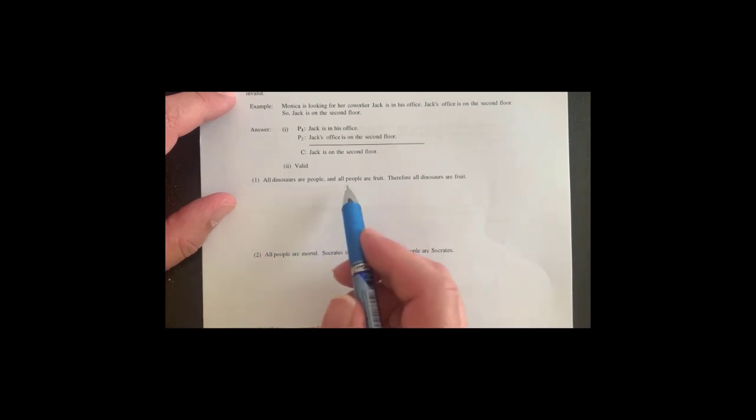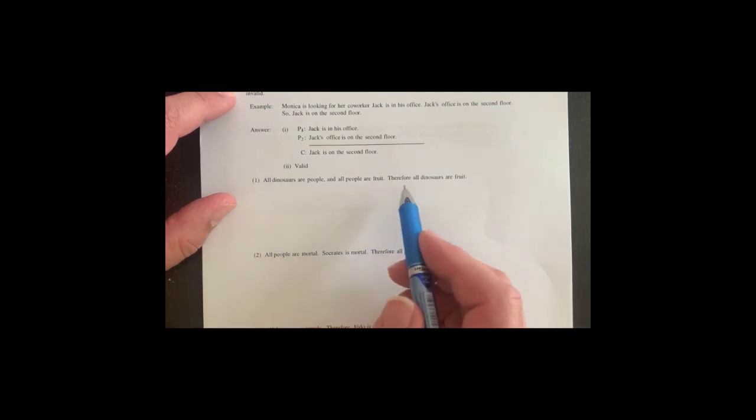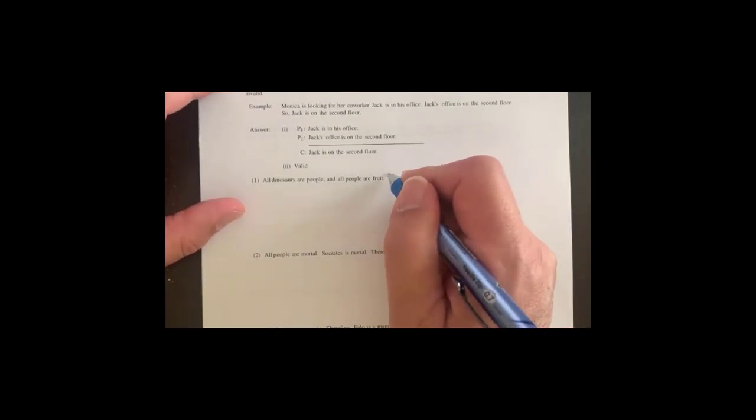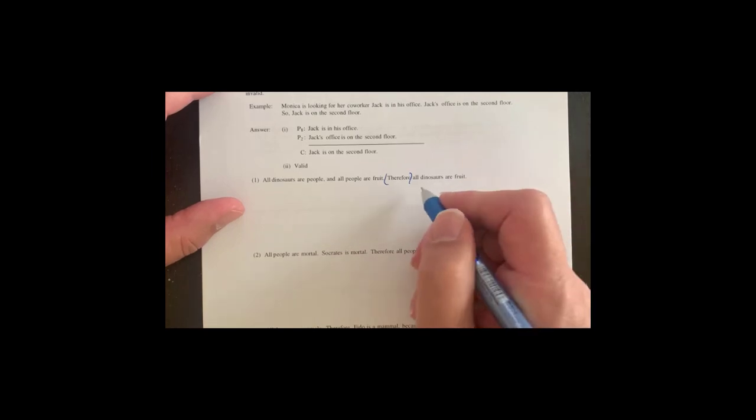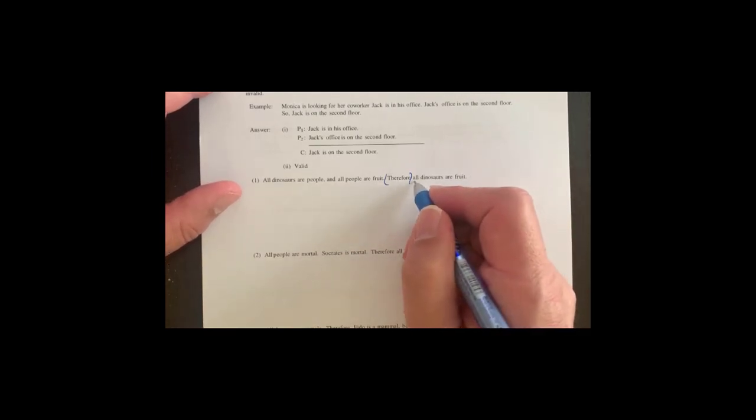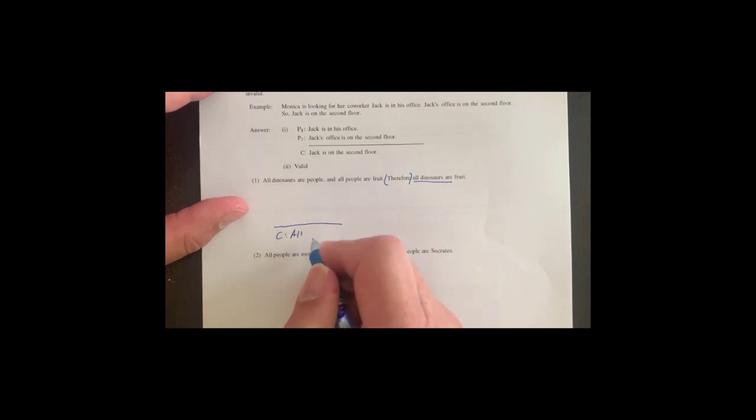So all dinosaurs are people and all people are fruit. Therefore, all dinosaurs are fruit. This should be a familiar pattern to you now. There's your indicator word. There's your conclusion. Conclusion: all dinosaurs are fruit. And it's full of silly examples.